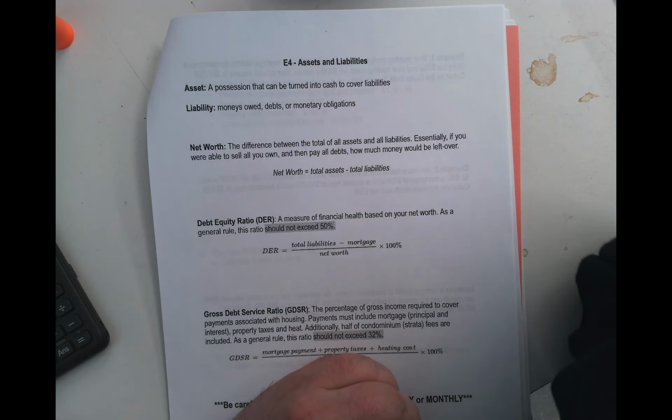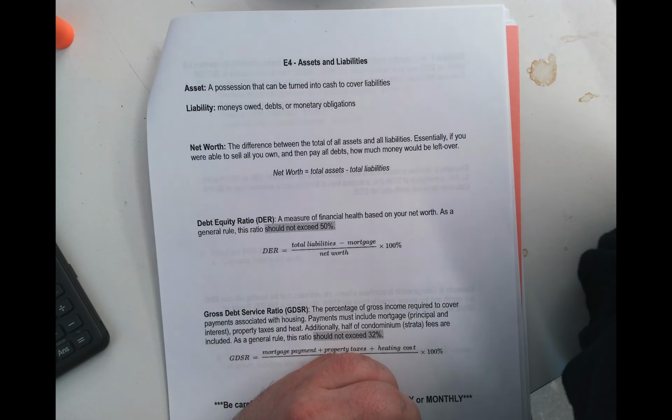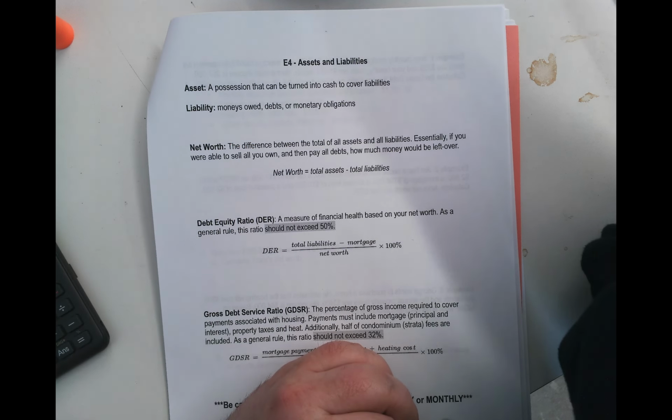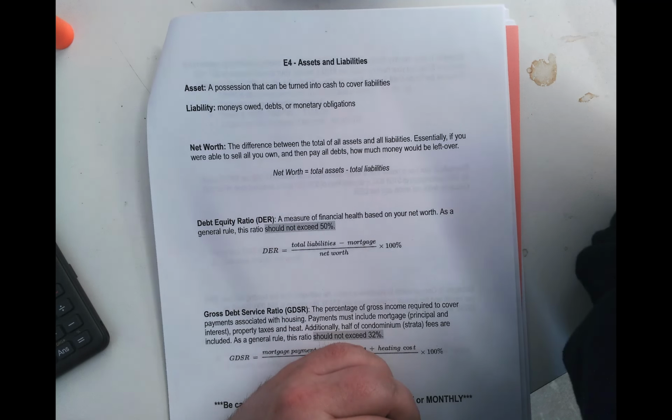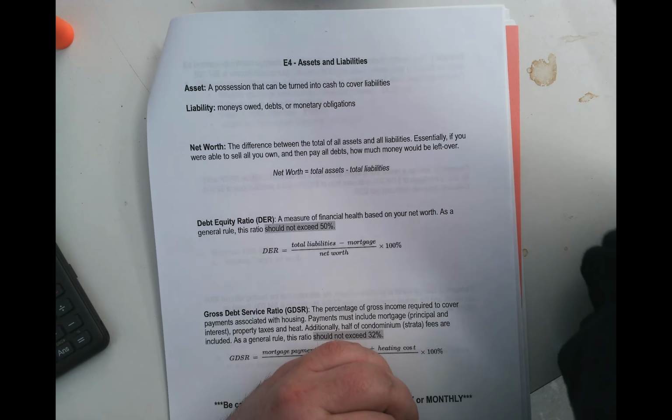So when you minus those two numbers, if it's positive, that means you have a positive net worth. So you have more assets than liabilities. I don't really know how else to say it, honestly. If you sell everything that you own and then you pay off all of your debts, that is how much money you have left over.